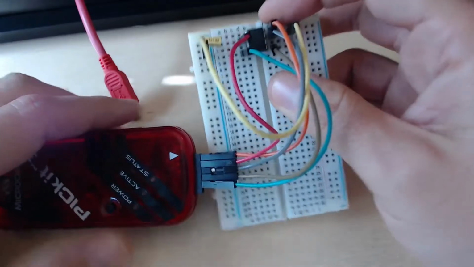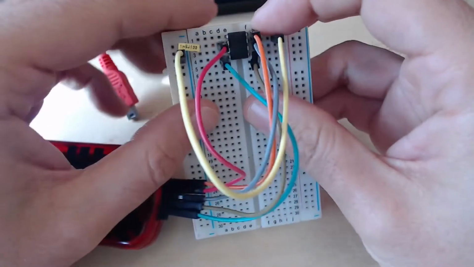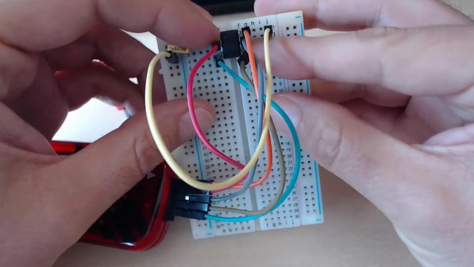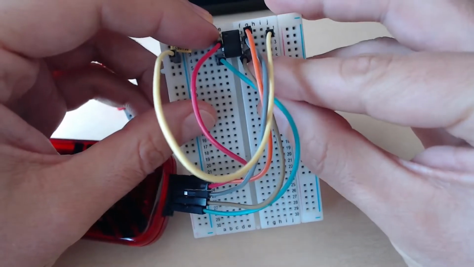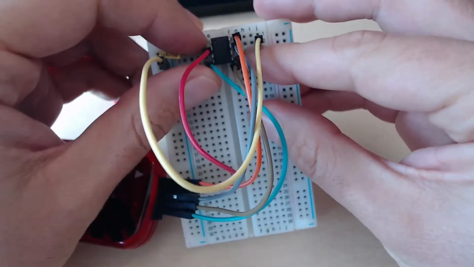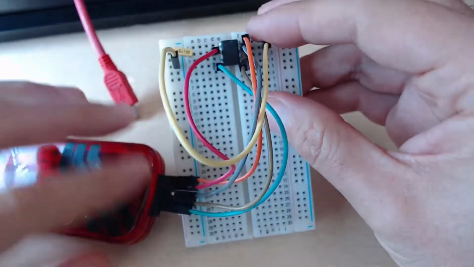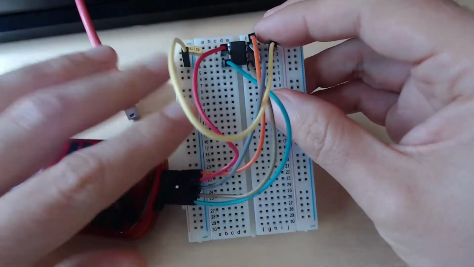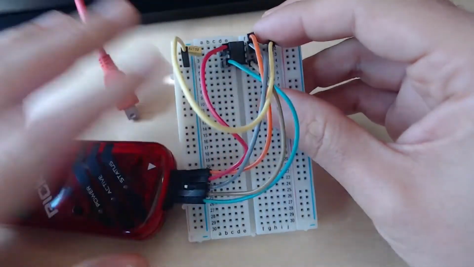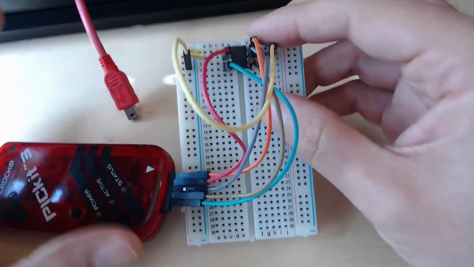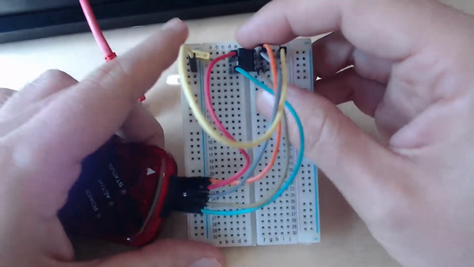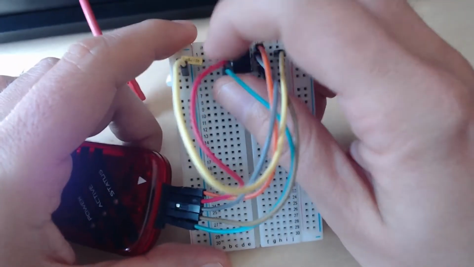I've connected everything here: MCLR, VDD, VSS, programming clock and data, all connected. But just go through them once more, twice more, 3 times more, as much as you can, just to make sure that they're all connected to the right pins.